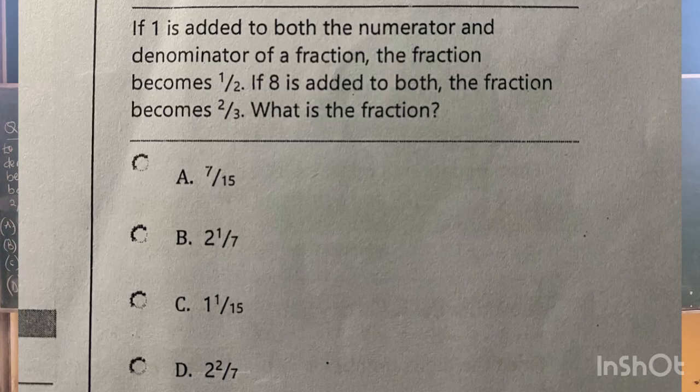If 1 is added to both the numerator and denominator of a fraction, it becomes 1/2. If 8 is added to both, the fraction becomes 2/3. What is the fraction? Option A says 6/13. Option B says 1/7. Option C says 7/15.